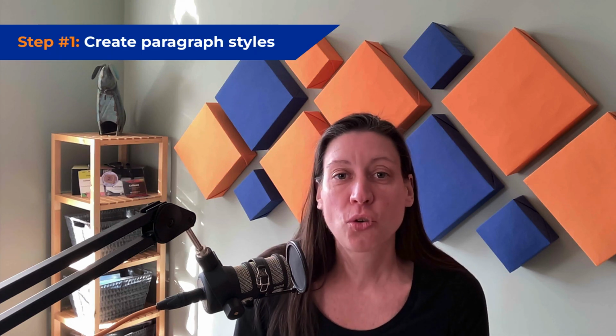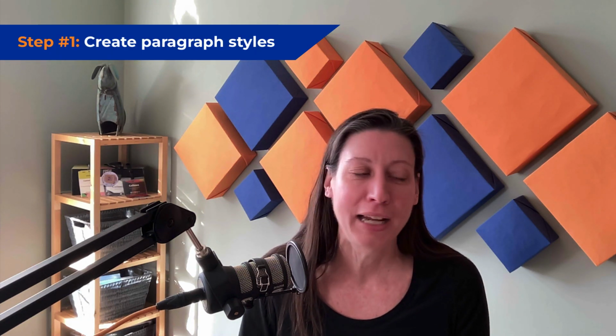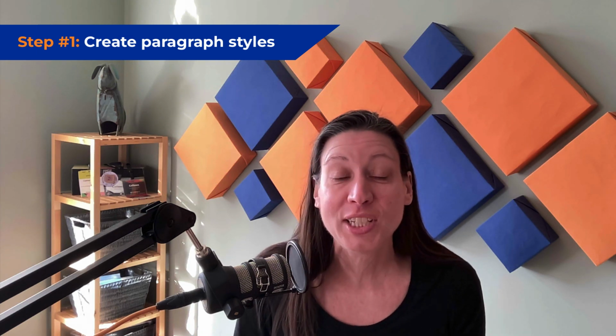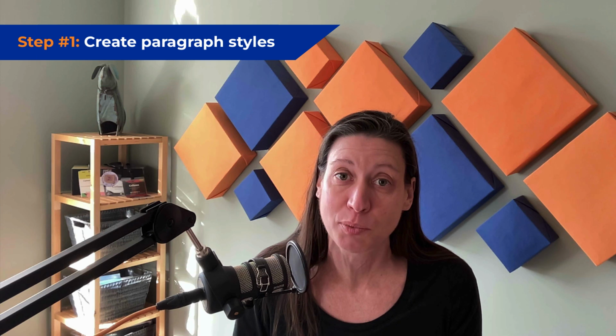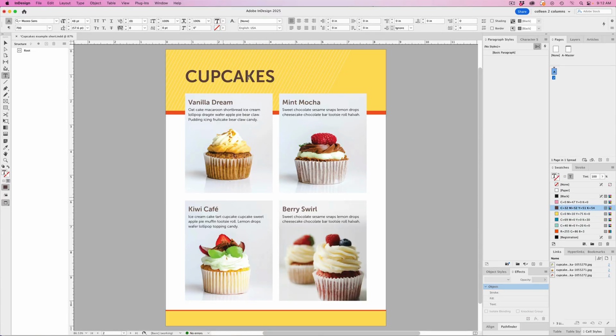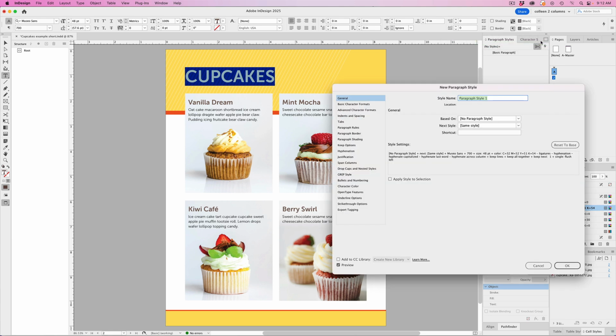Step 1, create paragraph styles. I know you might be cringing right now. I know that most designers hate using paragraph styles, but they're absolutely necessary when creating an accessible PDF from InDesign. And they do make your life a lot easier. You can create a paragraph style by selecting text on the page that you've already styled, and then going to the Paragraph Styles flyout menu and choosing New Paragraph Style. That will take on the styling of that text that you selected.